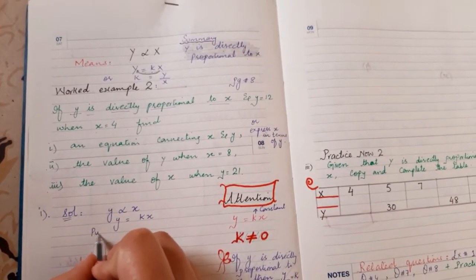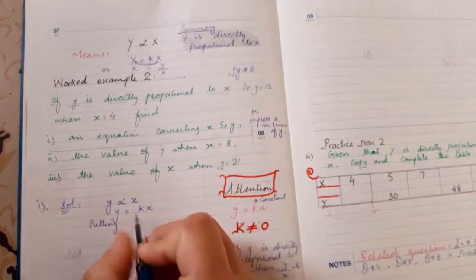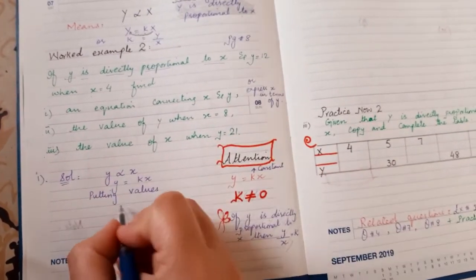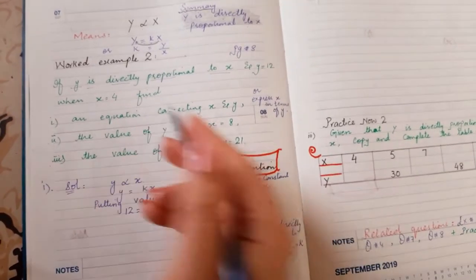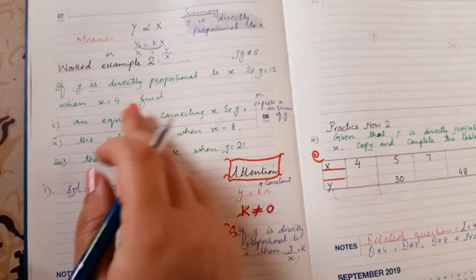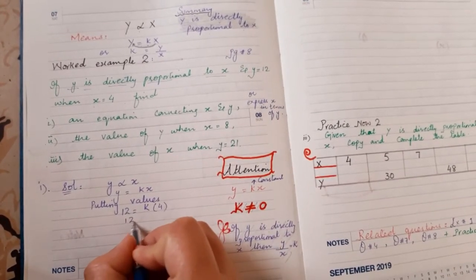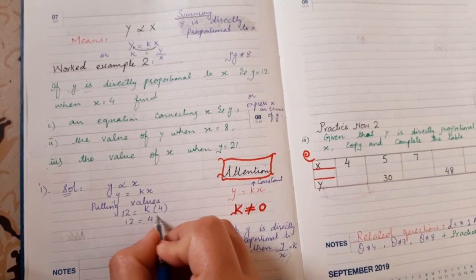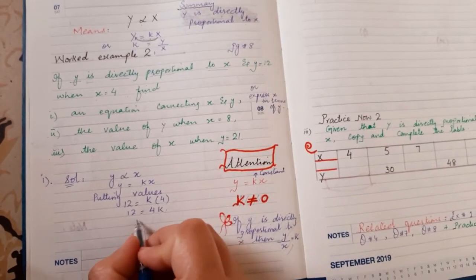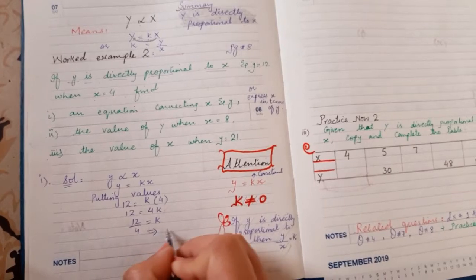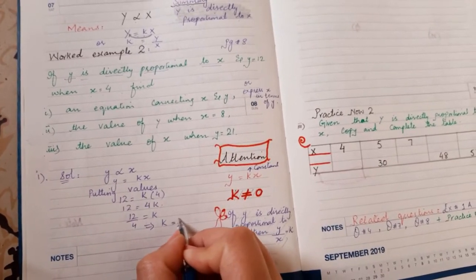Putting values, what is y? Y is equal to 12. What is k? K is not given to us. What is x? X is equal to 4. 12 is equal to 4k, and what comes? 12 divided by 4 is equal to k. This implies that the value of k is equal to 3.